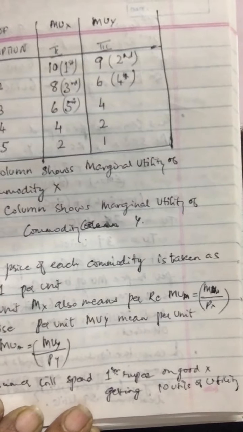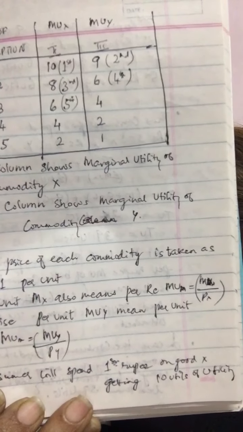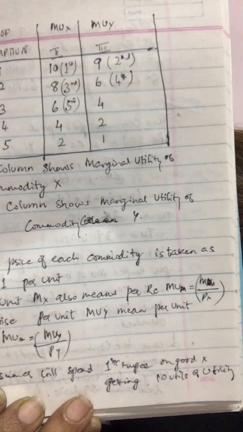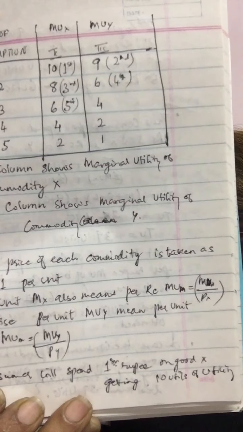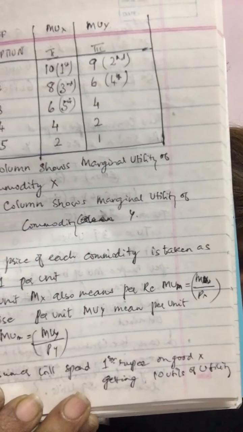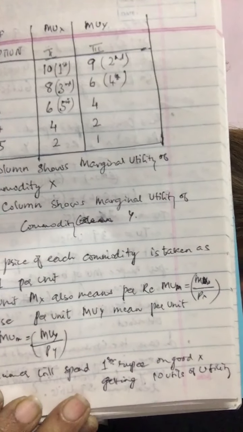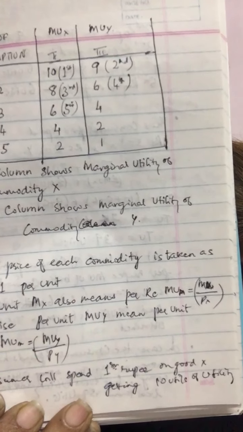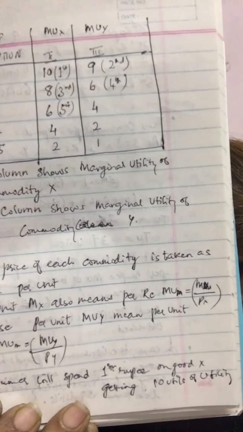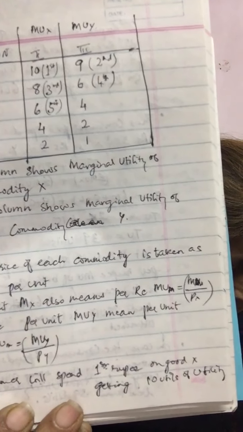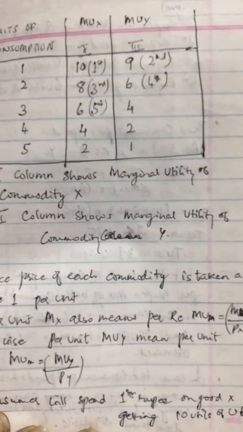And of course the last rupee should be the same. When he spends it on the third unit of X, his marginal utility is also 6. So either he spends it there or there. The fifth rupee he'll spend here. So in the above table, marginal utility X shows marginal utilities of commodity X, and marginal utility Y shows marginal utilities of commodity Y.